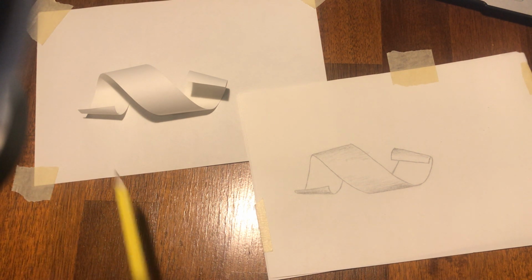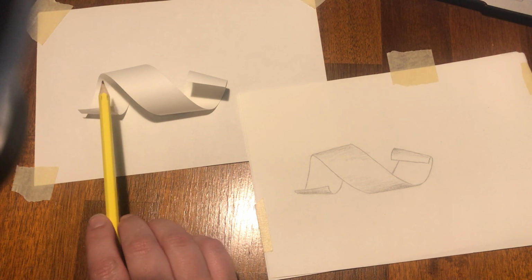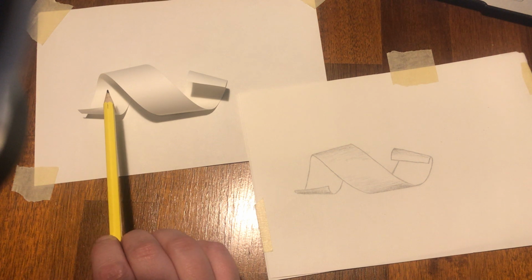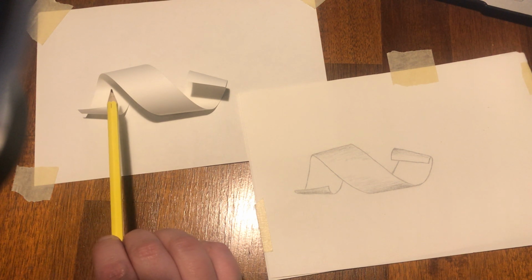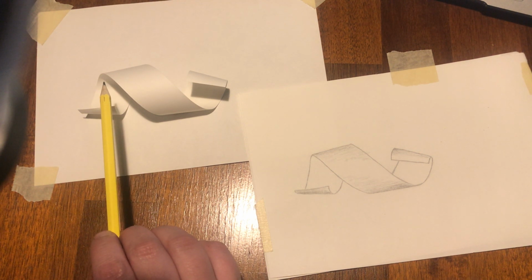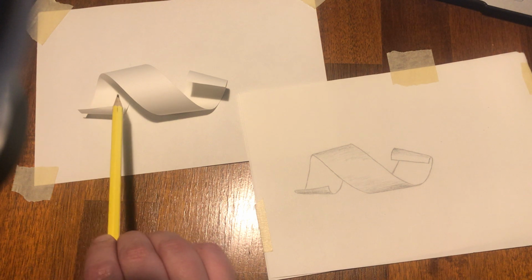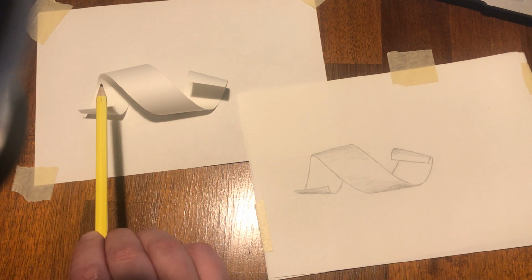Okay, now I'm going to go up and look at this little elbow right here. It has some shading that comes down to about right here, not too terribly much, and it gets a little bit darker at that elbow. But I'm not going to pay attention to this whole shadow that's going on there. I'm going to leave that until the end.